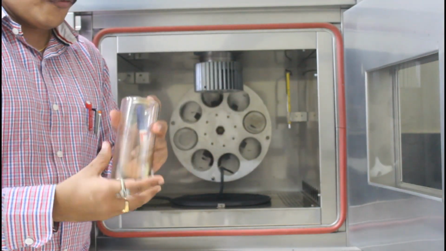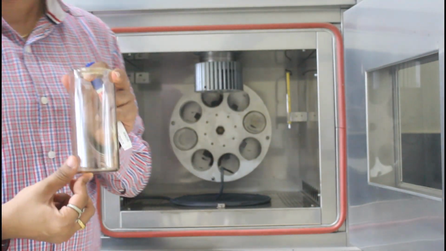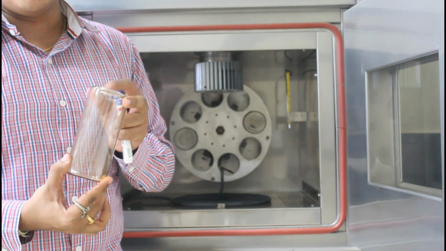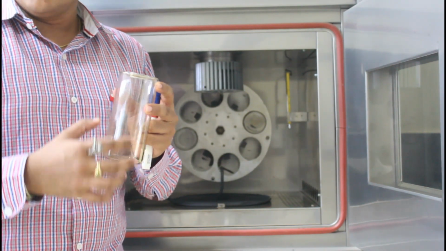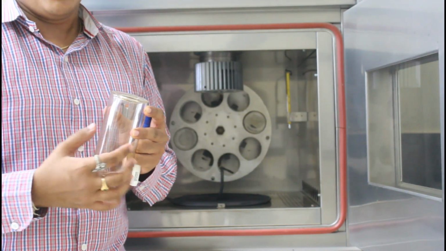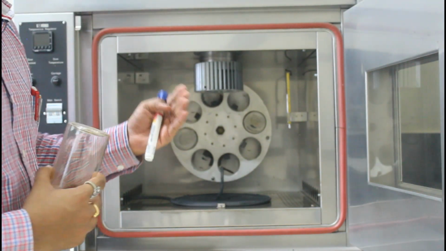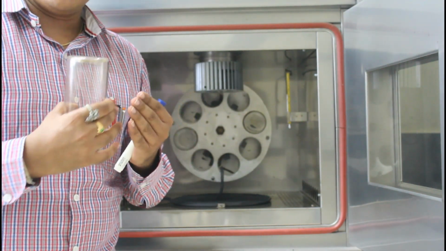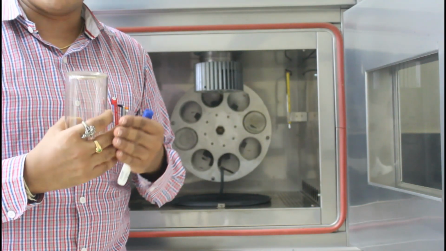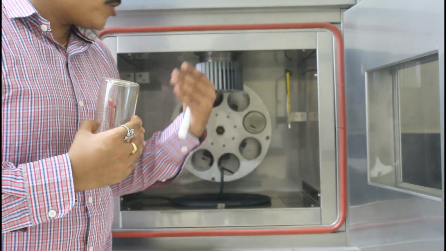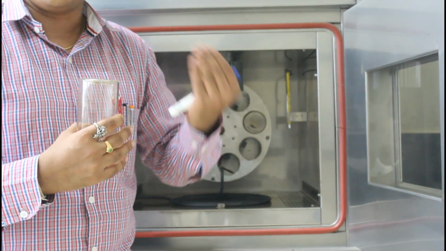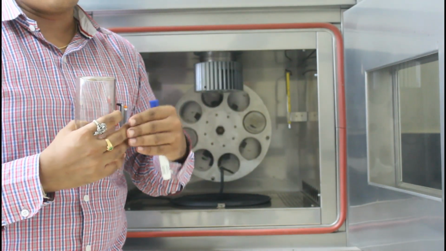In this carriage, you will fill these RTFO bottles. Inside these RTFO bottles, you will fill the bitumen whose aging properties should be determined. Now the aging properties can be, let's say, before and after aging, what properties may change. It can be penetration, softening point, or any other rheological parameters you can study before and after aging. And second thing, you can study the mass loss.